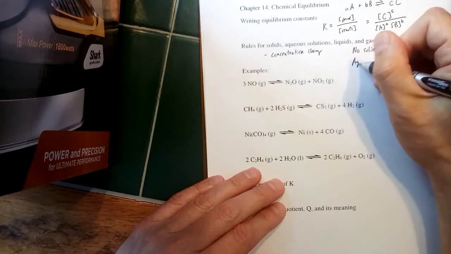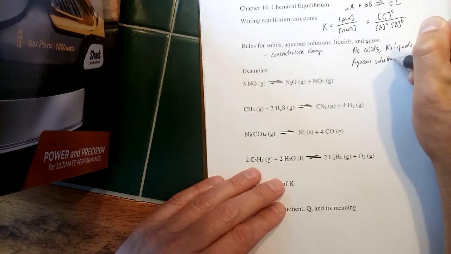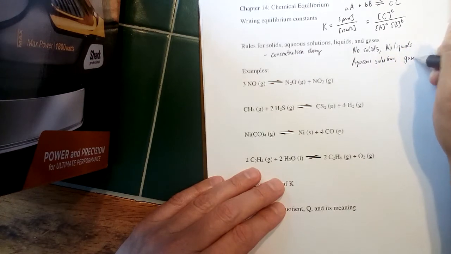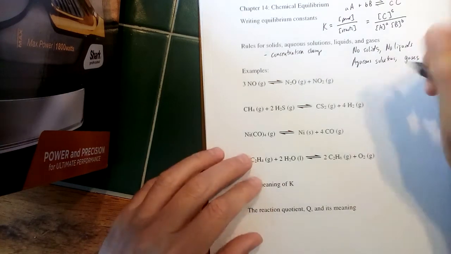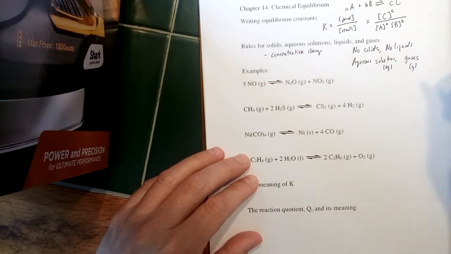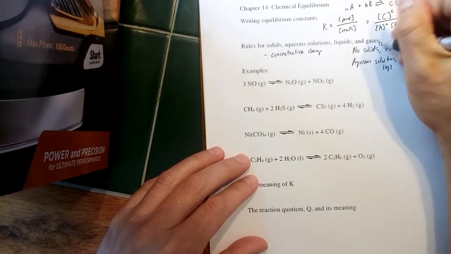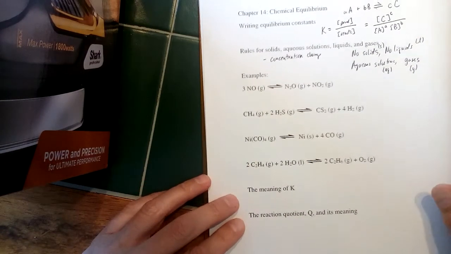Aqueous solutions and gases will appear in equilibrium constant expressions, but anything that's solid or a liquid, we're going to leave out. So aq, g, those will appear. Anything that we see as s or l in the equilibrium constant expression will not.